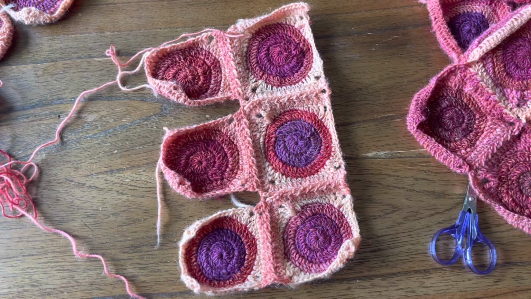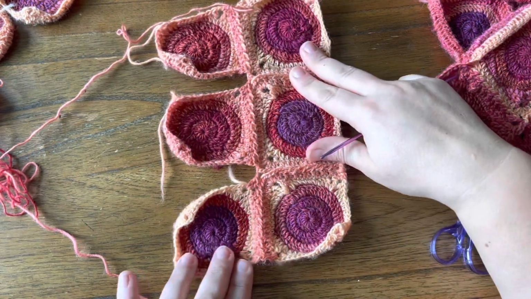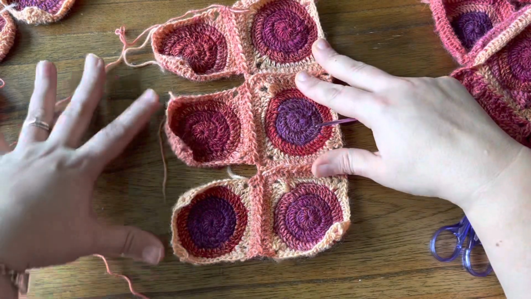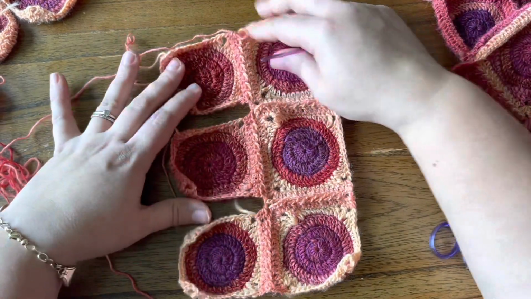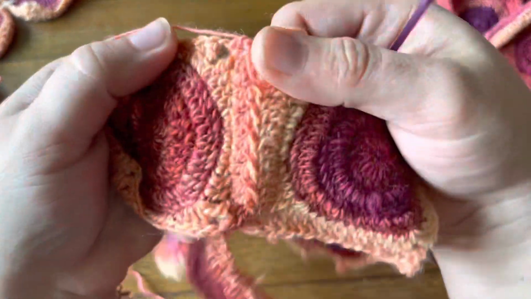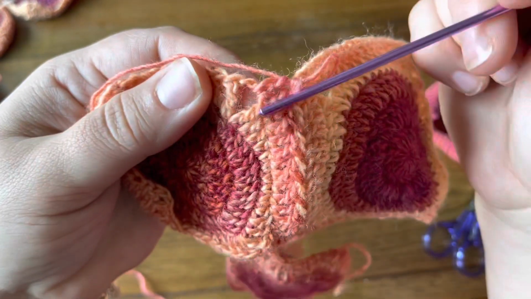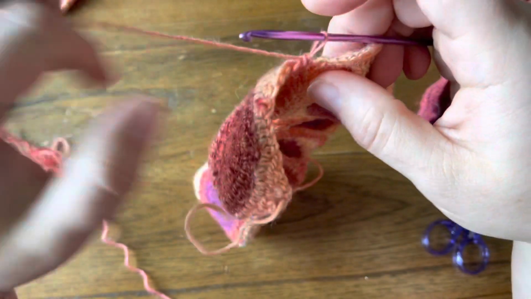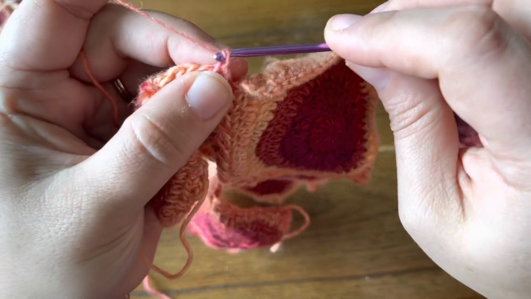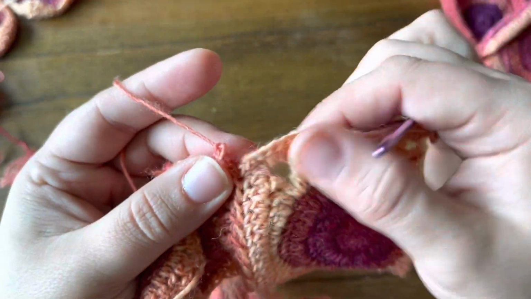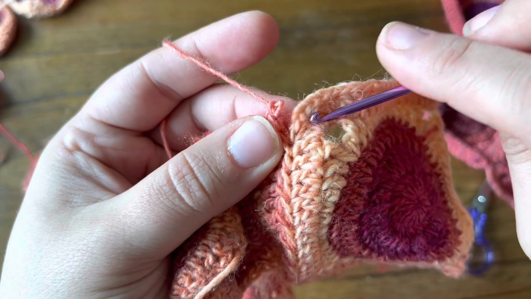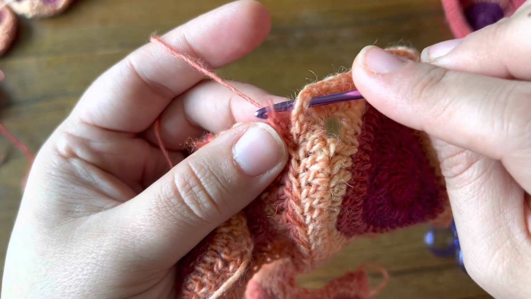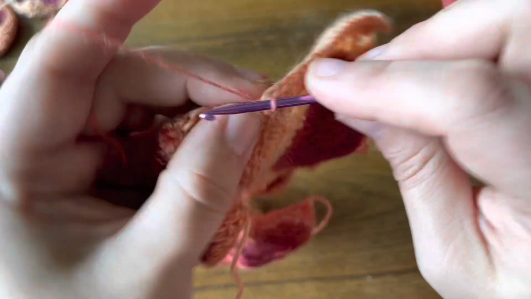I wanted to zoom out and show you a little bit how this is going so far. So this is how your blanket is going to look at this point. At the top of the blanket, I have my 2 double crochet worked in this corner chain space, and now I'm going to chain 1, and then when I make my PLT, I'm going to do it directly in this adjacent corner, and that's because I'm at the top of the blanket.